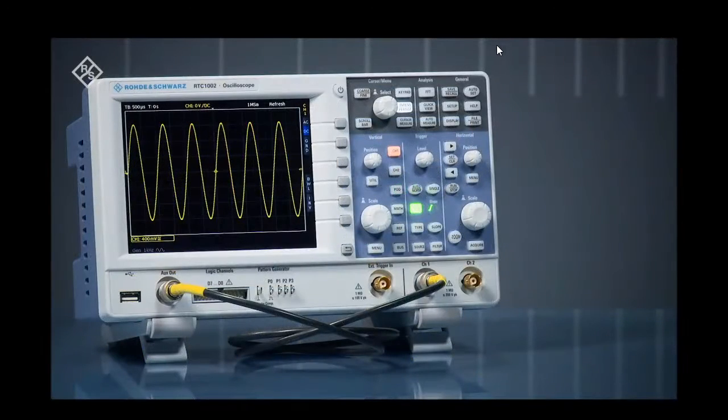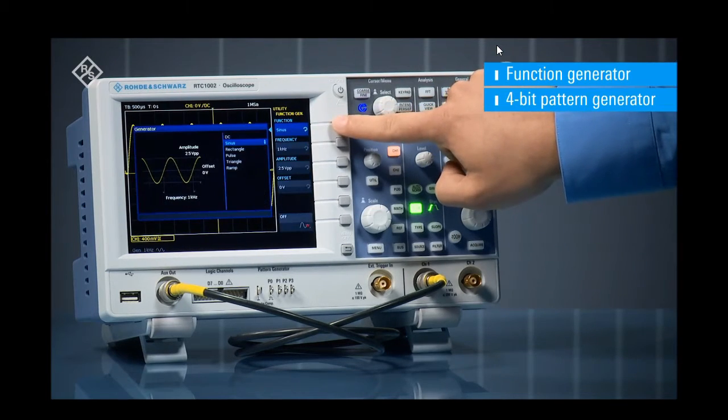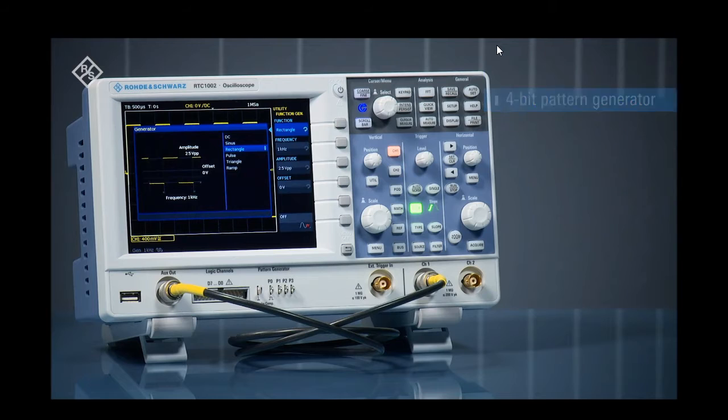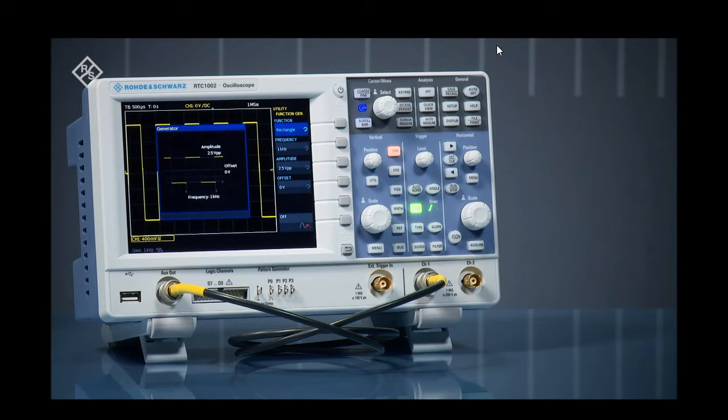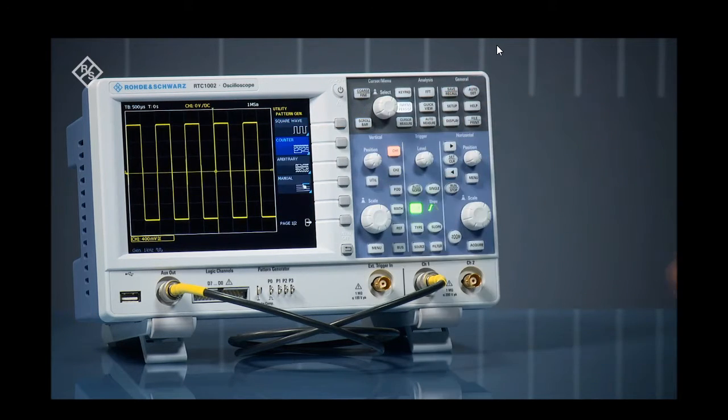R&S RTC1000 series oscilloscopes feature an integrated function and pattern generator option. Use the generator as a source for a variety of wave shapes. A preview shows key parameters. Easily adjust settings like amplitude and frequency. Use the 4-bit pattern generator to create stimulus for your device under test, or output packets for industry standard serial buses.